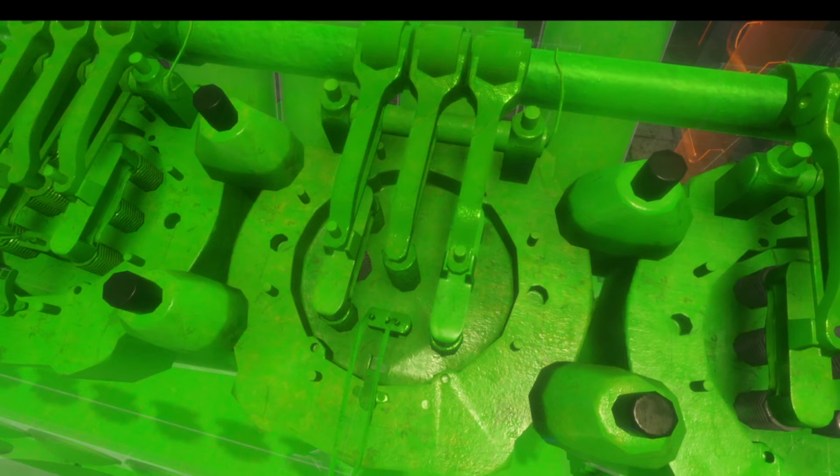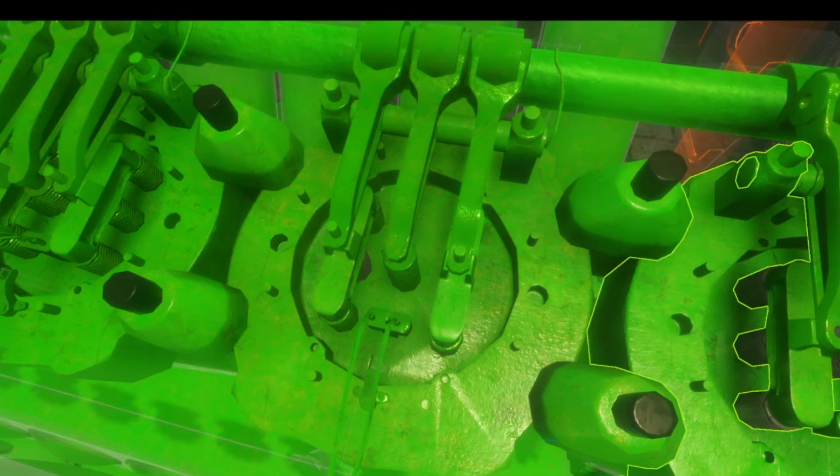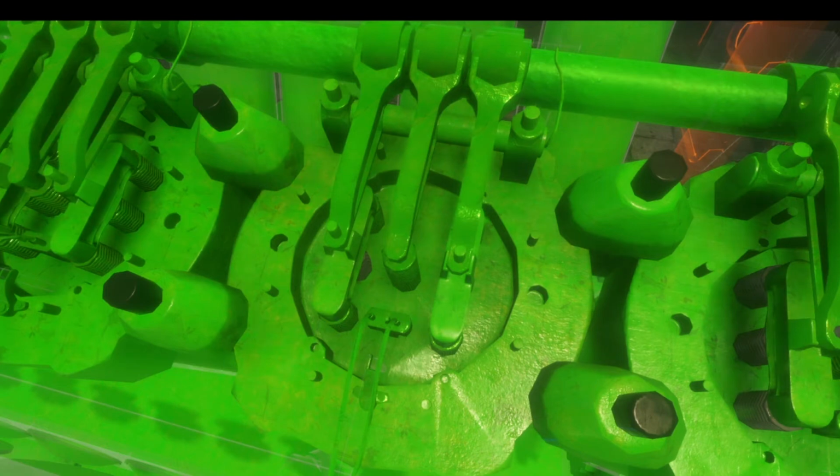So a logical place to start, which is what I'm doing now, is things like the fuel hoses and ignition cables.